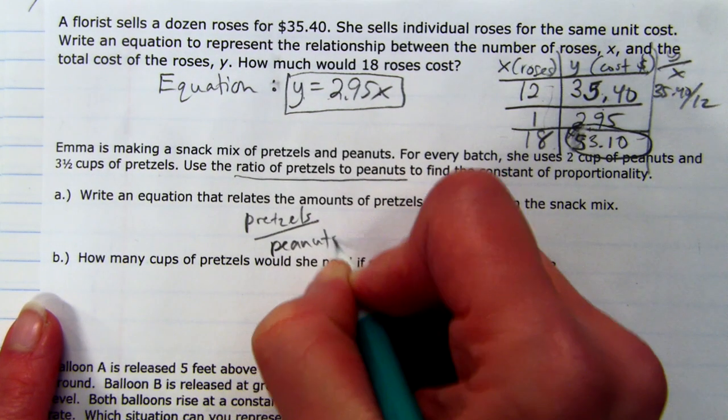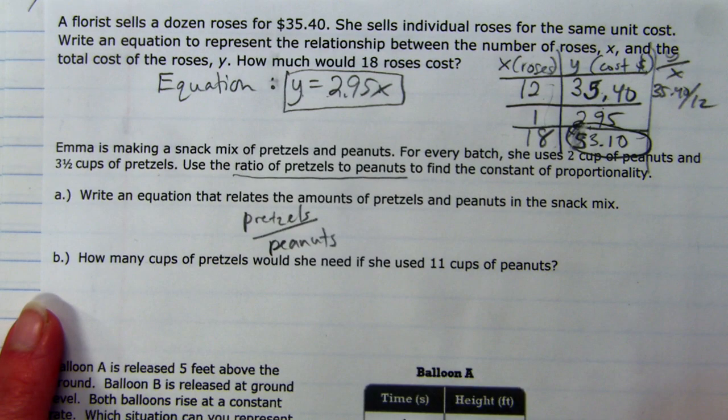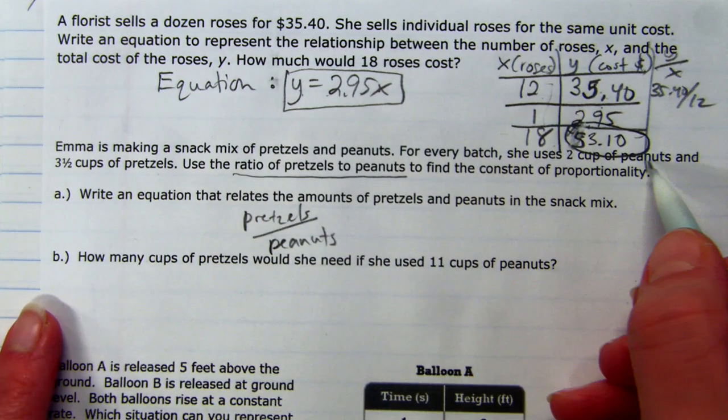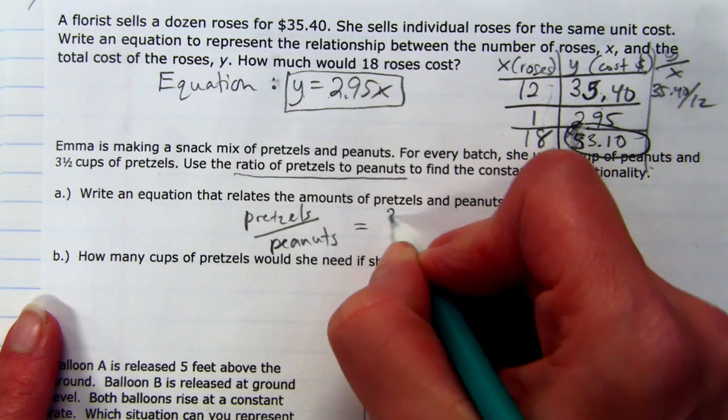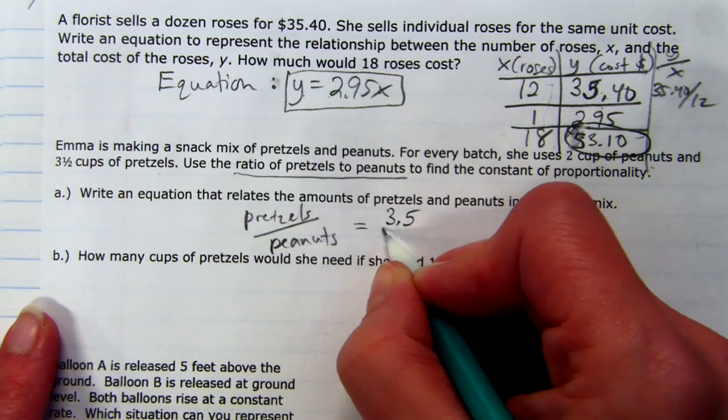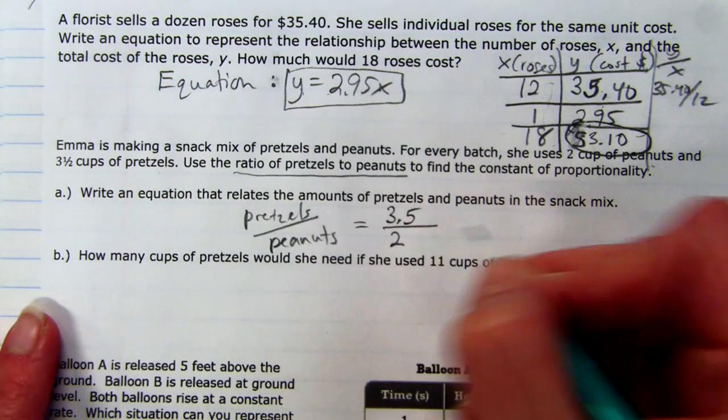They're telling you how you are going to divide that. And so pretzels are 3.5 cups, 3.5 cups of pretzels for 2 cups of peanuts.